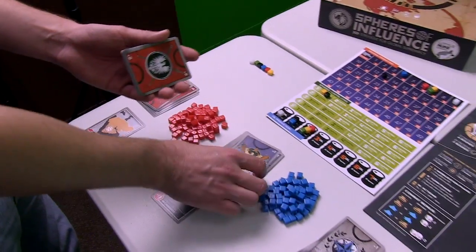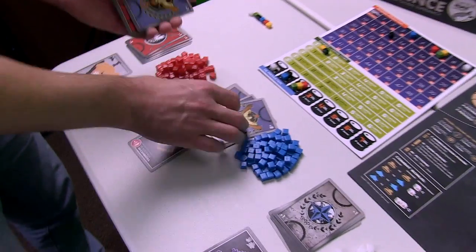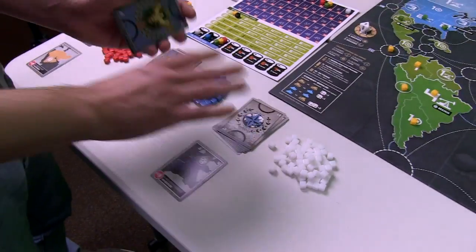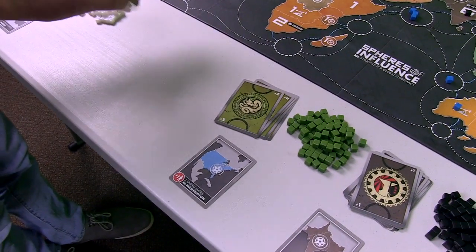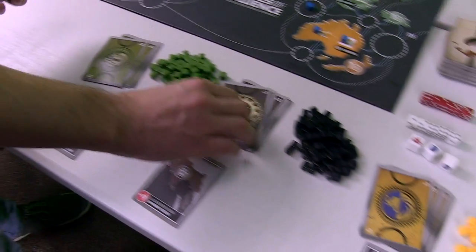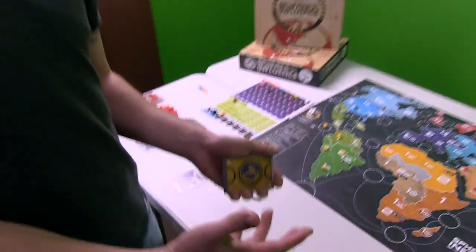Now, blue has 1 oil field under his control. White doesn't have any, so he's just going to stick with his 2 base turn cards. Green has a 1 and a 2 to contribute. Black has a 1, and yellow has a 1 and a 2. So the idea is the more oil you control, the more turns you're going to get to take each round.